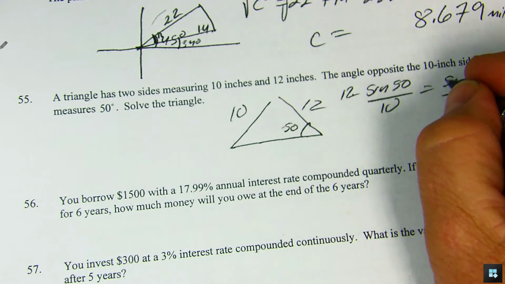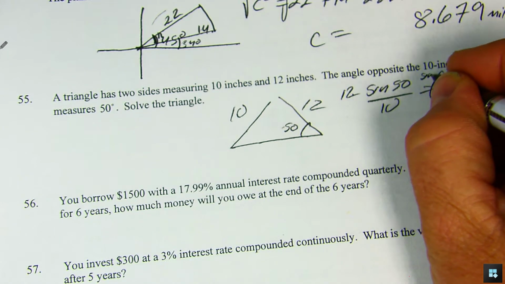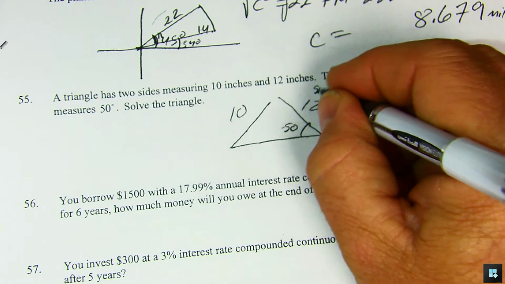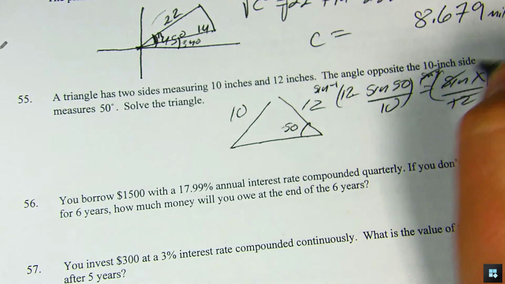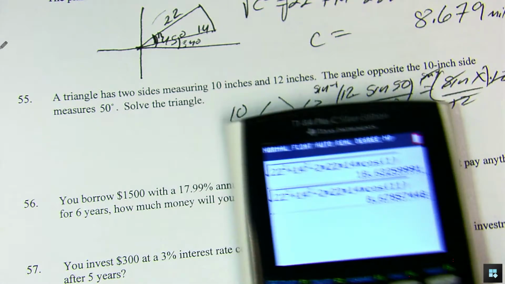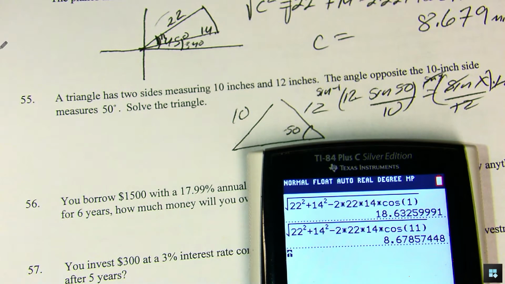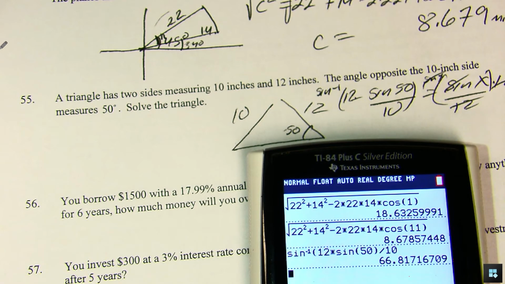Then we can take the inverse sine of that. That's how you have to notate it. So therefore we get x equals, and now I should plug in my calculator, the inverse sine of 12 times sine 50, and in parentheses, divided by 10. It's going to be 66.817.